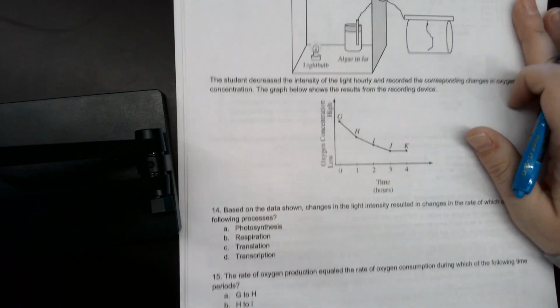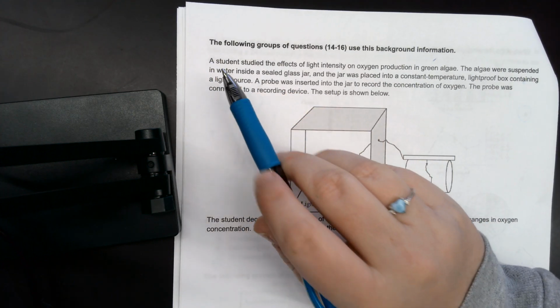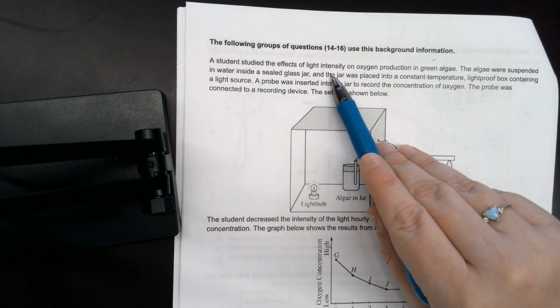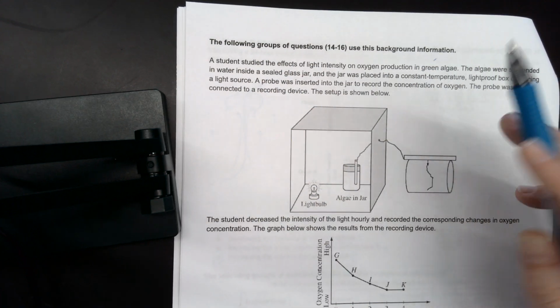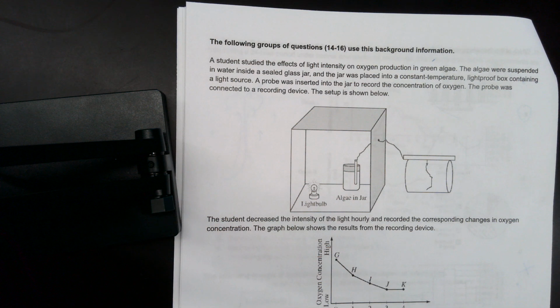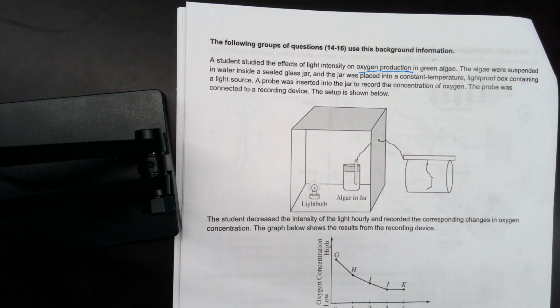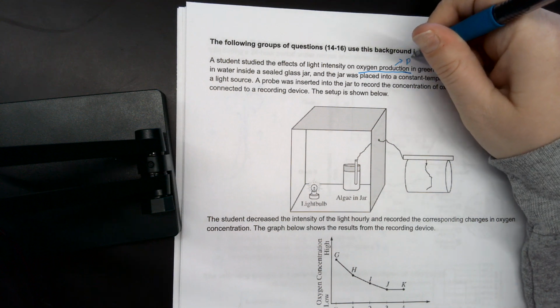So I'm going to have to read the background info. I'll let you read it with me. So we're studying light intensity on producing oxygen in green algae, oxygen production. So this is going to be photosynthesis.